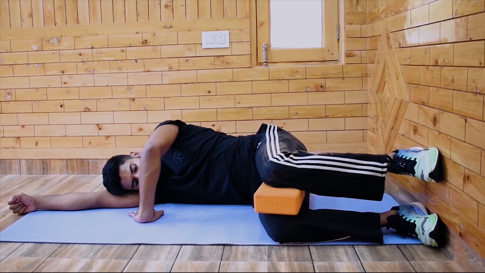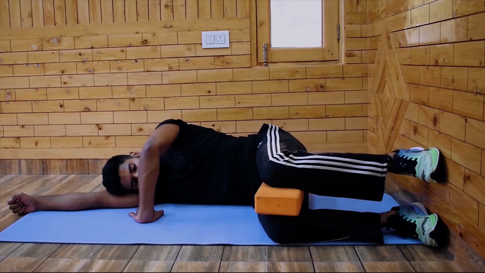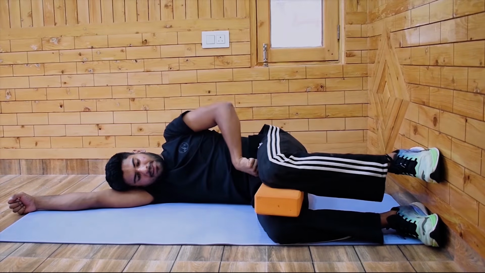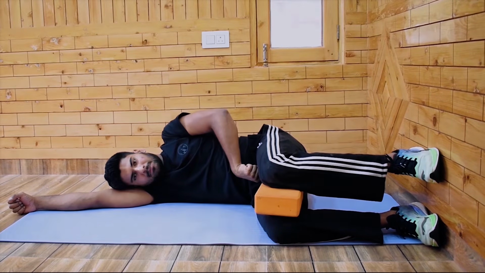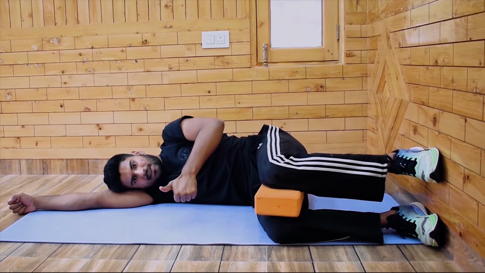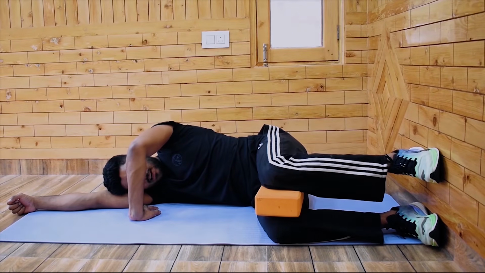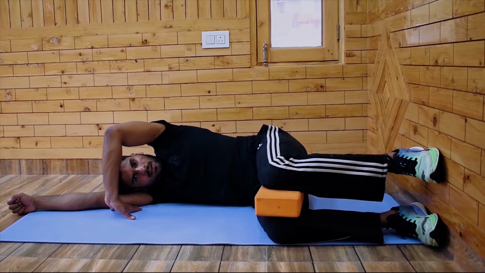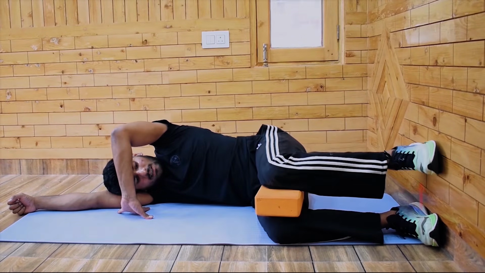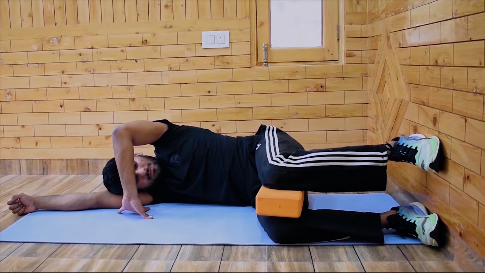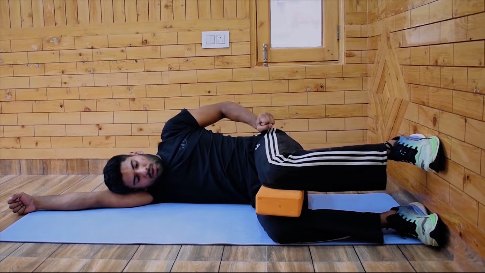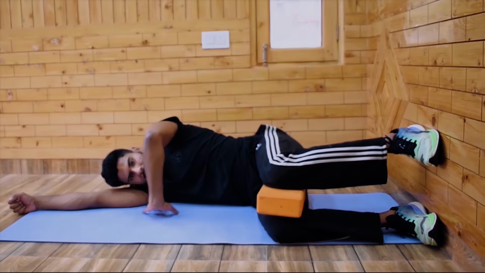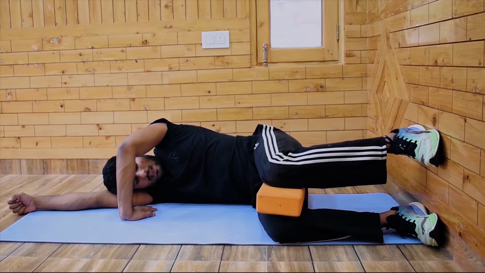Inhale, pull your knee back, exhale, press down on the foam block. I am feeling a sharp contraction in my groin. That means I am doing this correctly. So inhale, exhale. With few repetitions, you can slightly elevate the position of the feet. That will drive more internal rotation at the hip socket. Again, inhale, exhale.